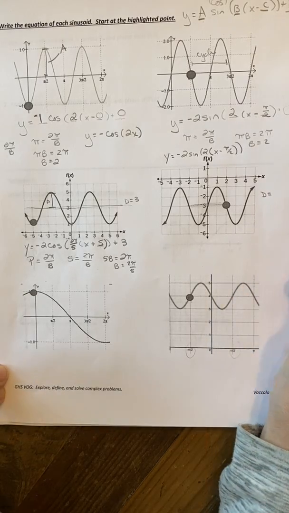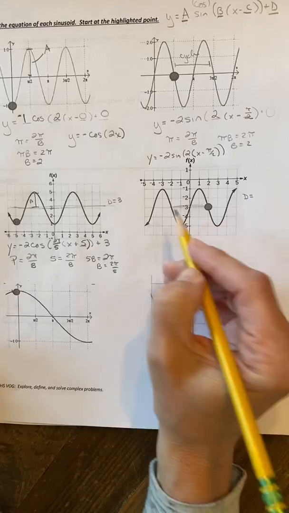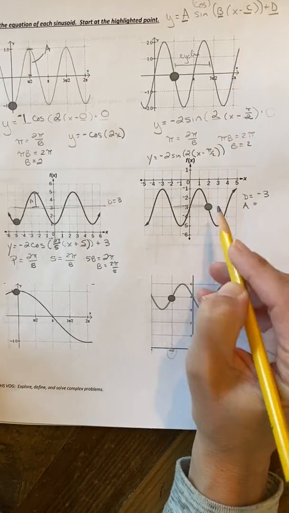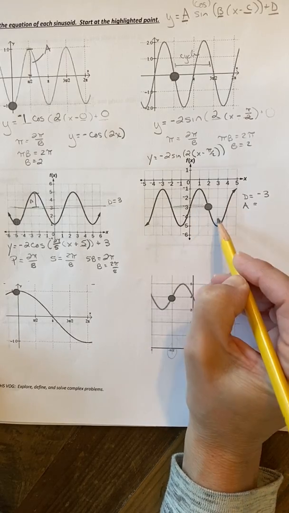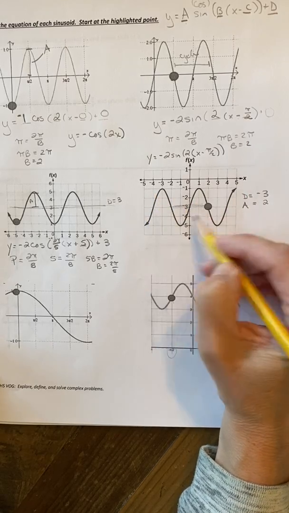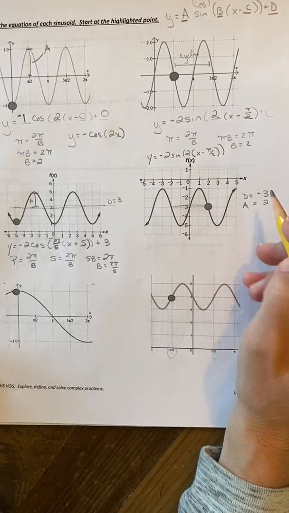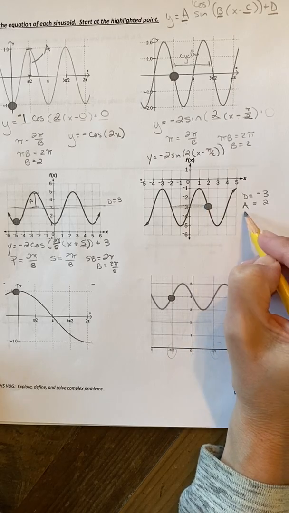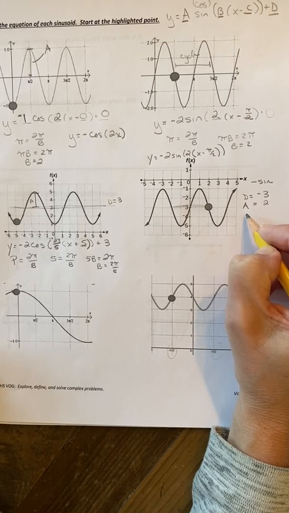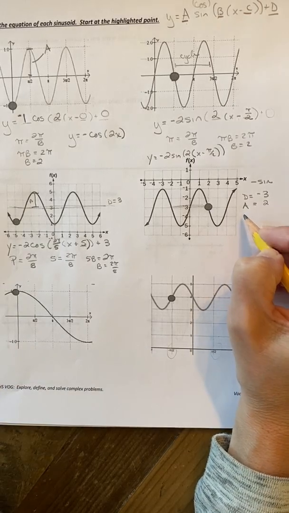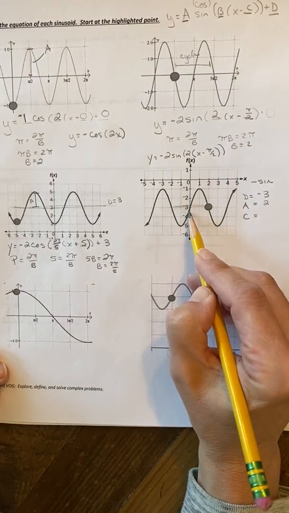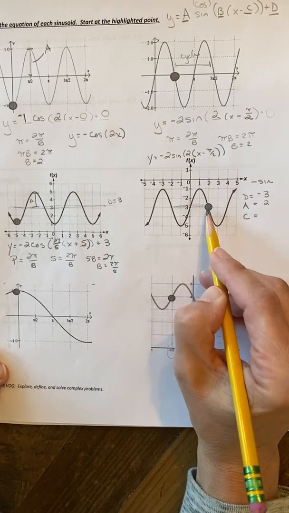Let me write it out a little bit differently. My midline, -3. My amplitude, 2. This is a sine graph with a reflection. So we're looking at a negative sine graph. Is there a phase shift? Yes. I've moved over from the y-axis to 2.